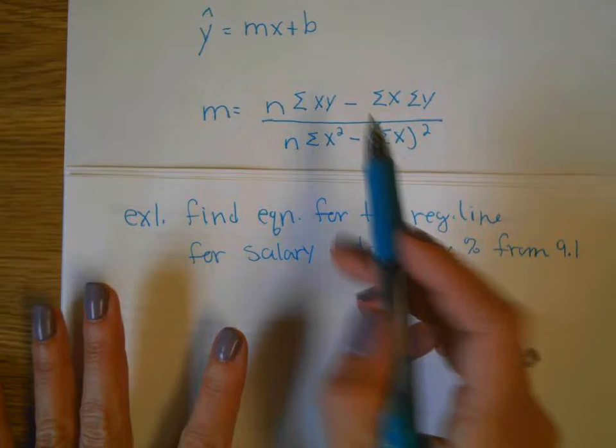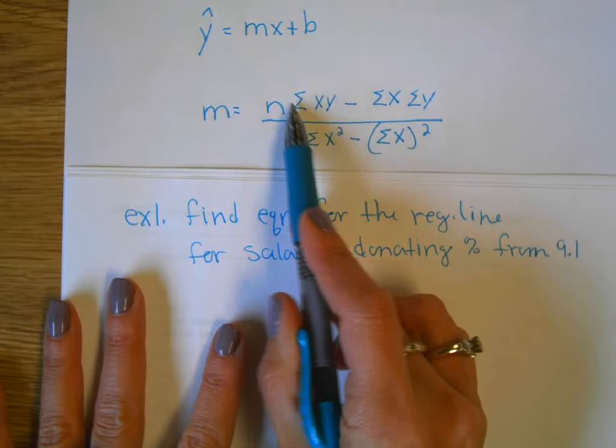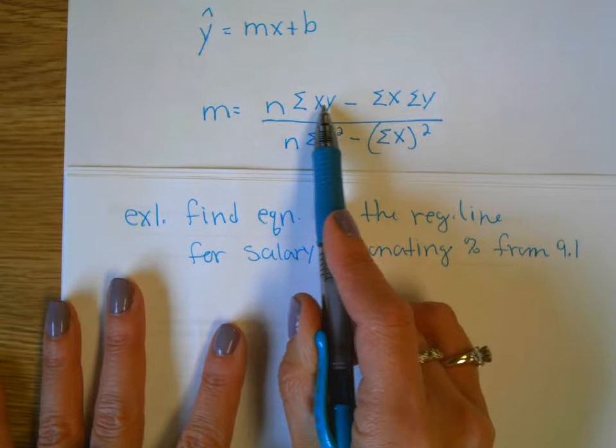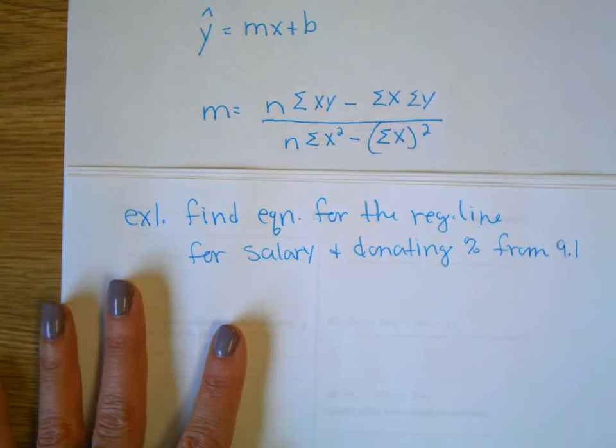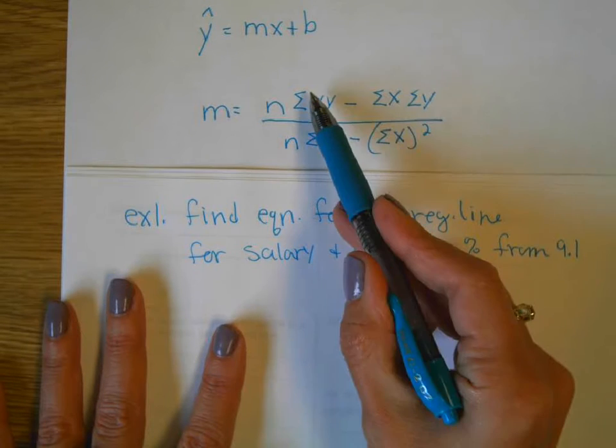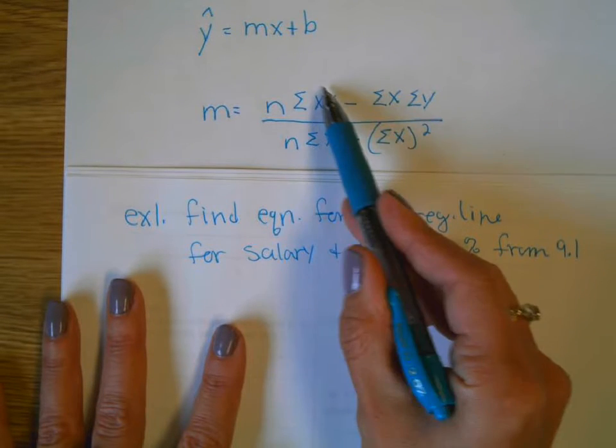Okay, if we look at the very first thing, I need to add up the product of the X times Y. Do we have the X times Y multiplied out yet? No. So let's go over to list 3 and take L1 and multiply it by L2. Okay, I want the sum of those products now. How do I get the sum again?